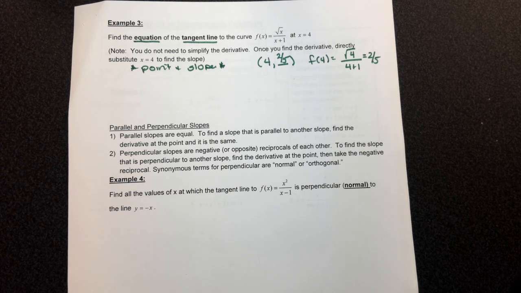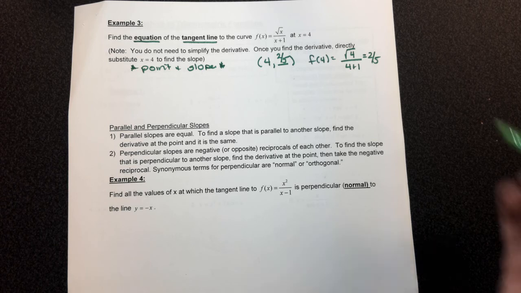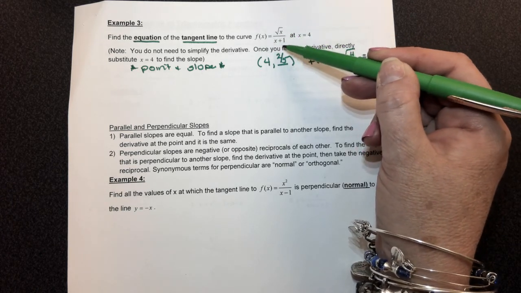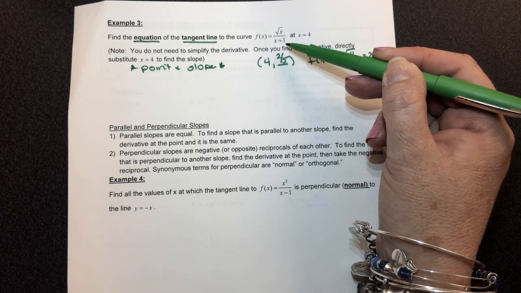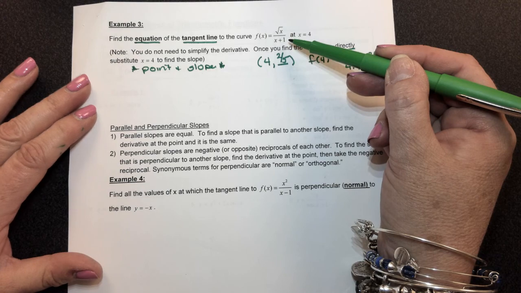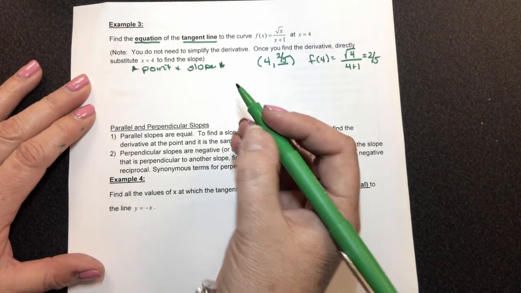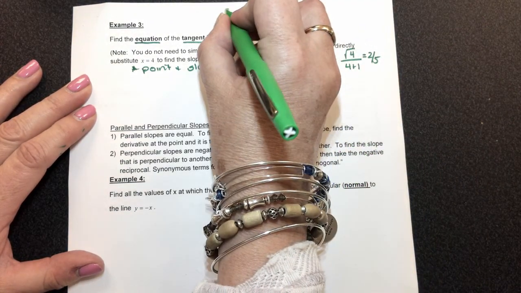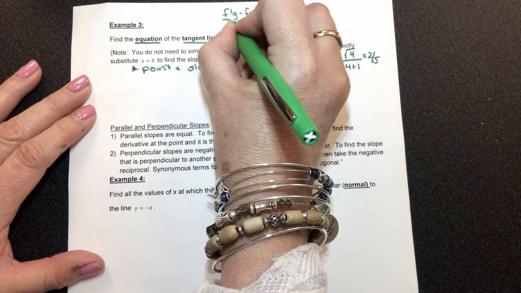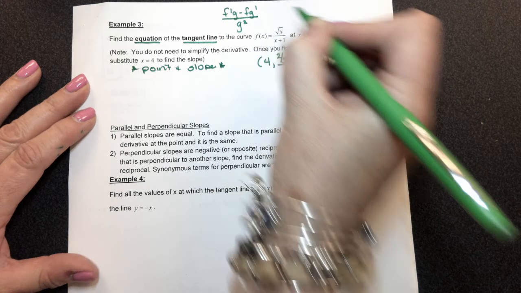Now when I take a look at trying to find the slope, I know I have to find my f prime of x. So I have square root of x divided by x plus 1. Notice your denominator is a binomial. You cannot take and divide out the x plus 1. You're going to have to use your quotient rule to find f prime of x. So again, remember your quotient rule is f prime g minus f g prime, square the bottom, and away you go.